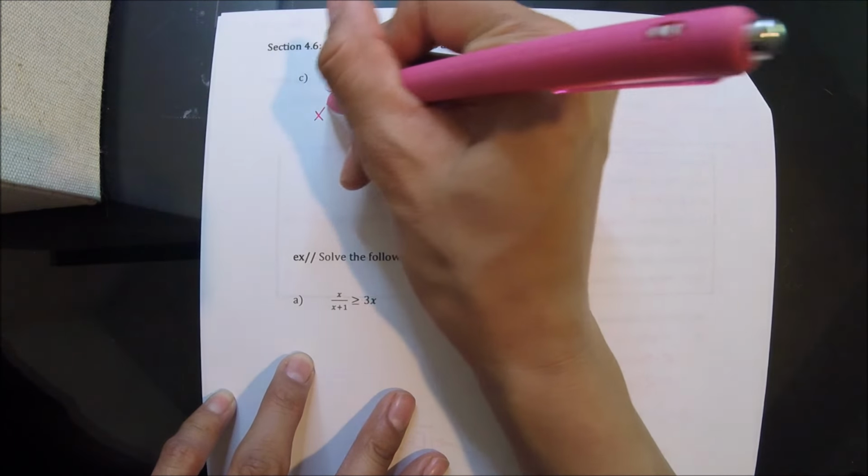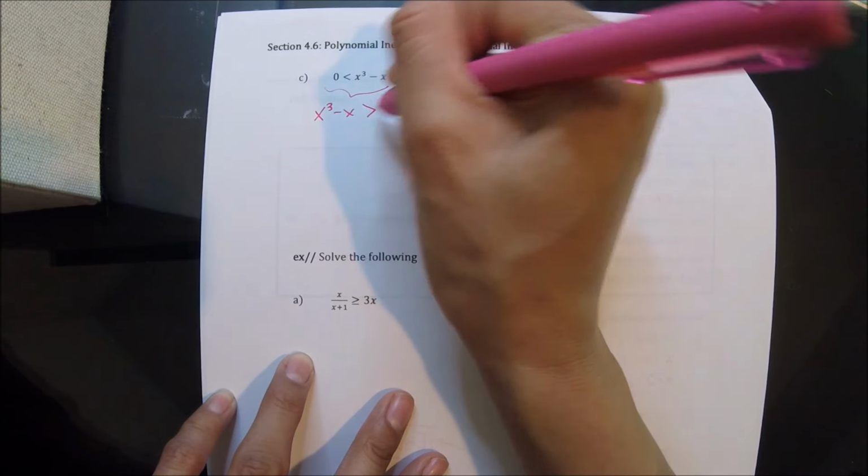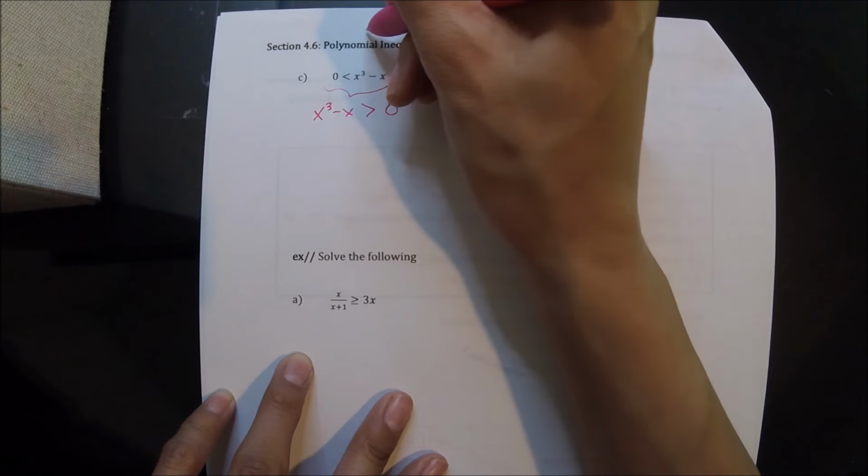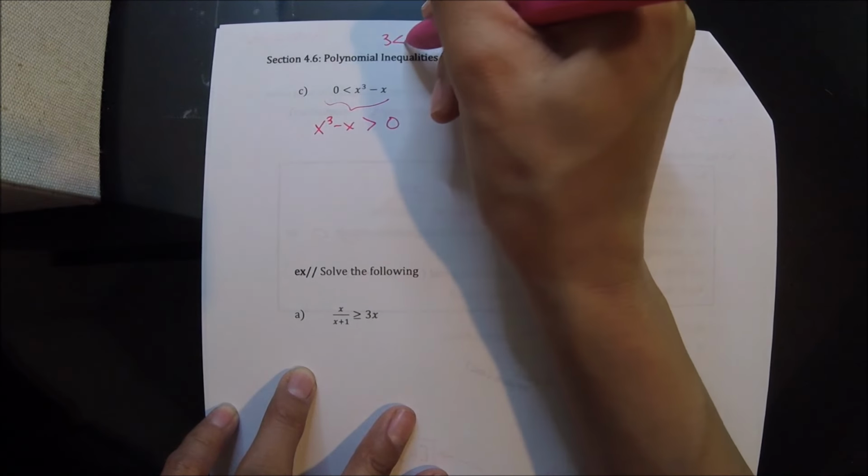I'm going to put x cubed minus x is greater than 0. That's the same thing. Because if you have, say for instance, 3 is less than 5, that's the same thing as saying 5 is bigger than 3. So just flipping everything around. And now, that's step 1, basically, everything's on one side. Step 2 is factor if possible.